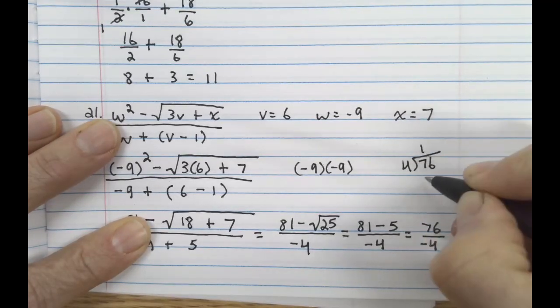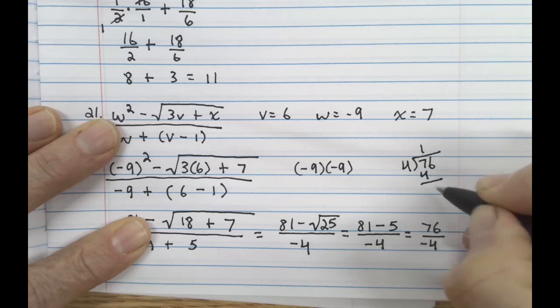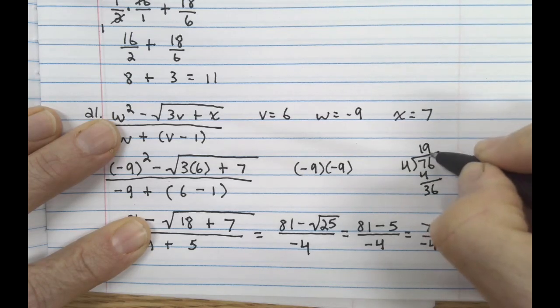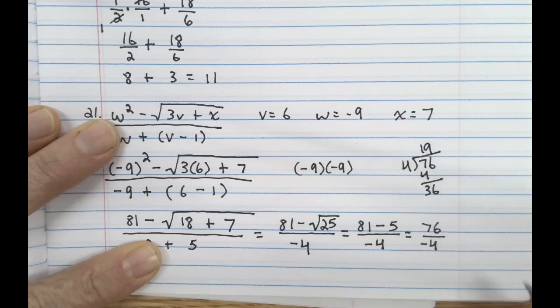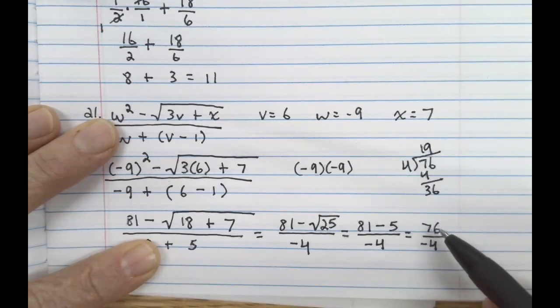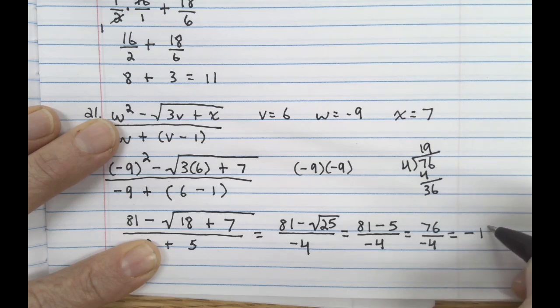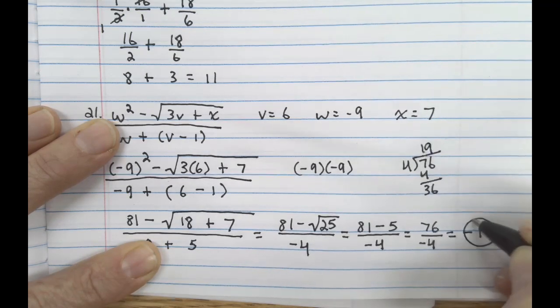4 goes into 7 once, right? Oh, it does go in evenly. Look at that. 4 goes into 36 19 times. So that will be, now remember, I've got a positive divided by a negative. So that's going to be a minus 19. There we go for problem 21.